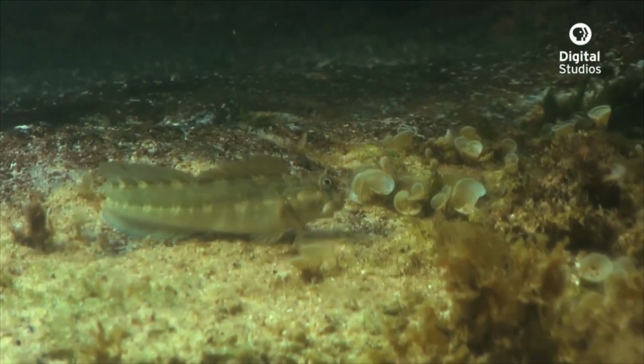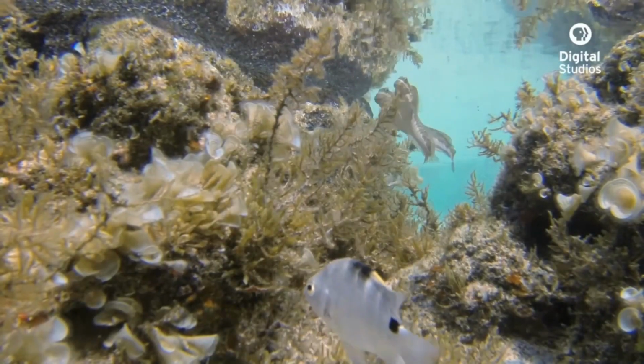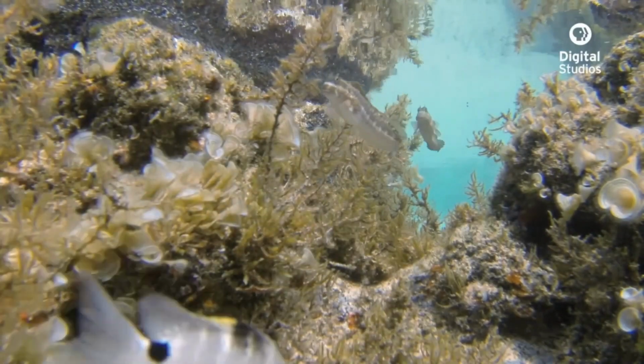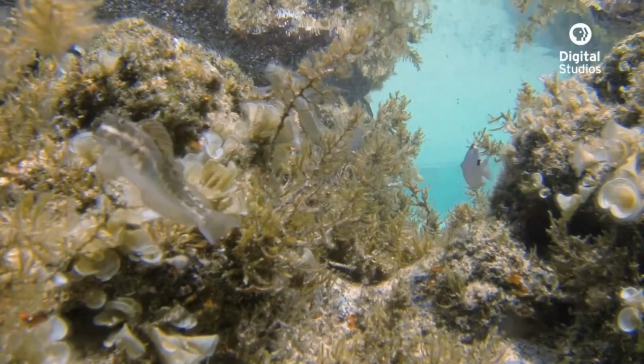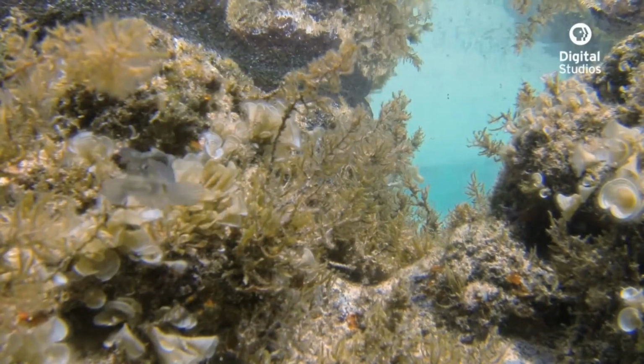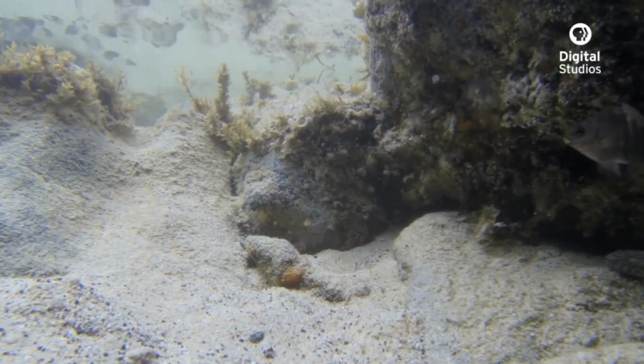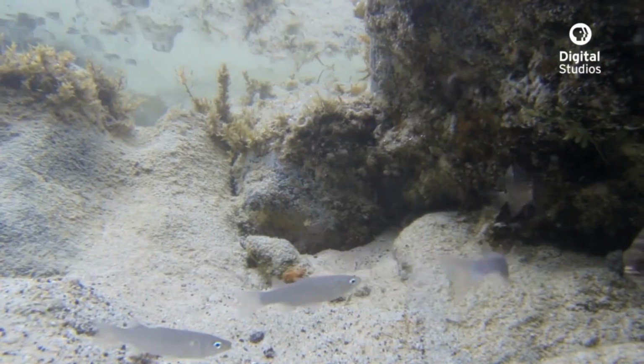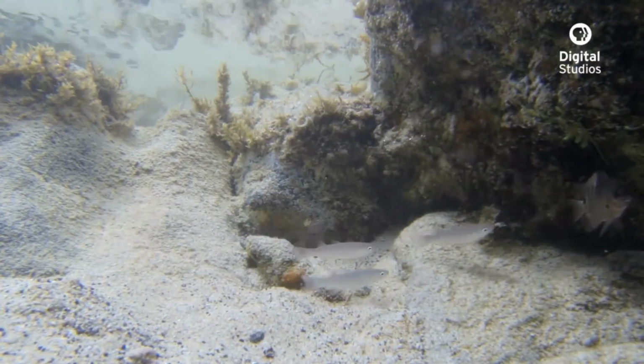Look at this part of the video. How the living things and non-living things interact. Do they need each other to survive? Yes, of course. This area in estuary is called ecosystem.